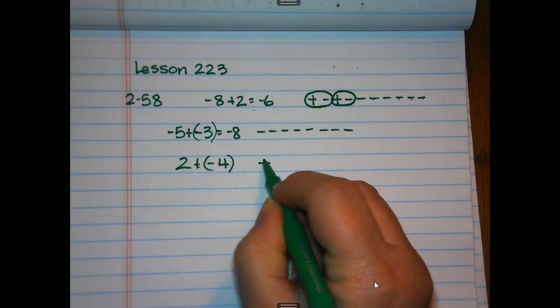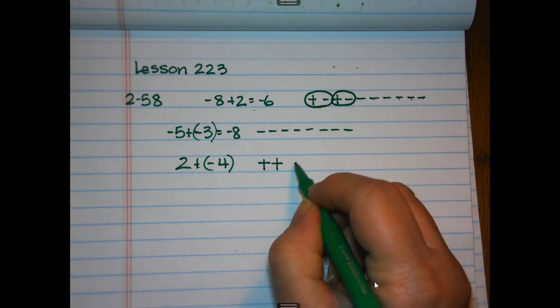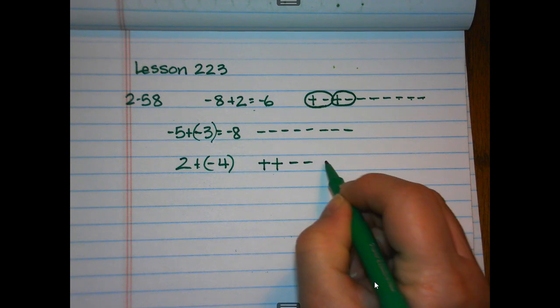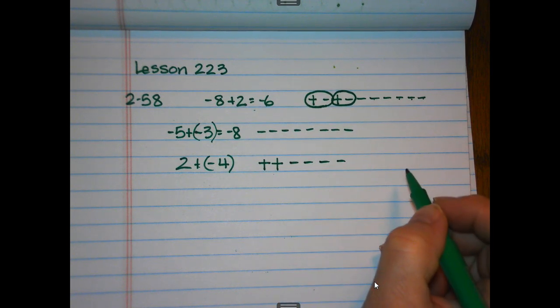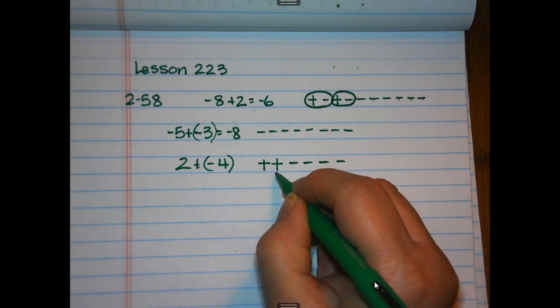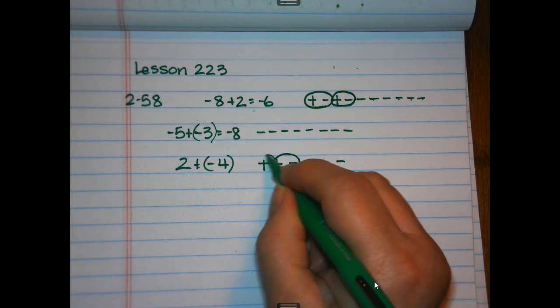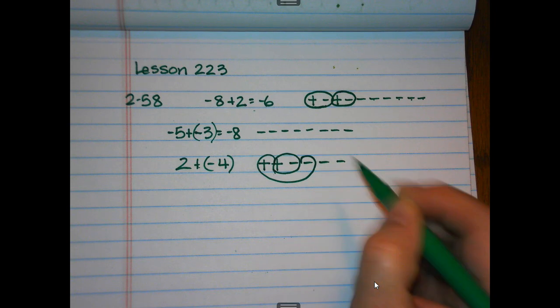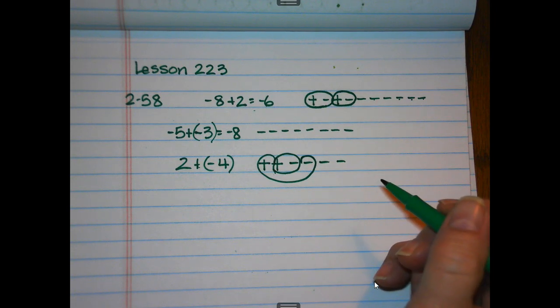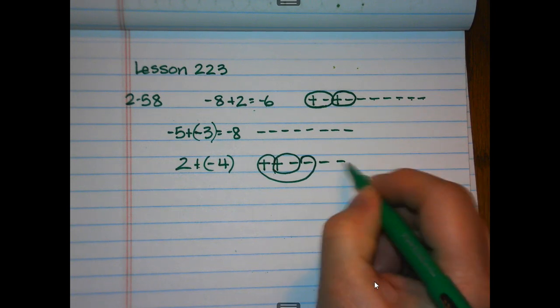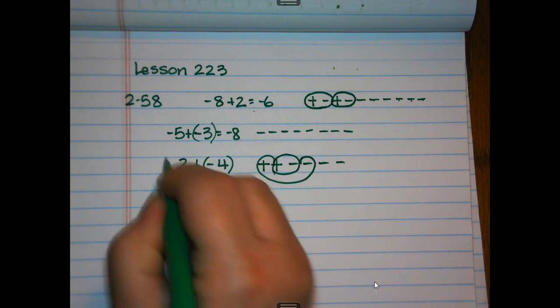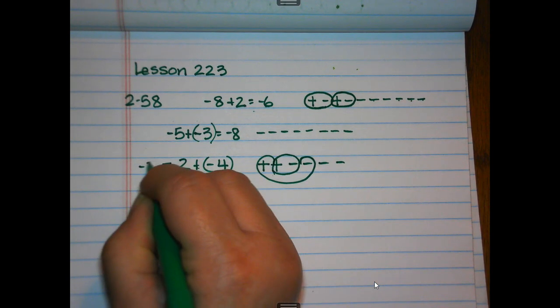So we start with representing our 2, and then we have 1, 2, 3, 4 negatives. If I put these together, and then I put this one together with that one, which is kind of a silly way to do it, but they are a pair, I end up with, we'll put the answer over here, -2.